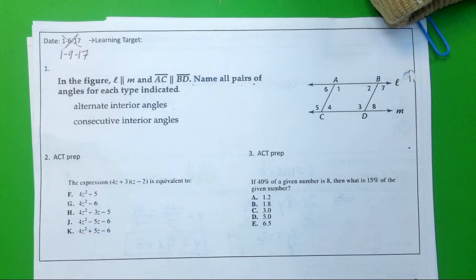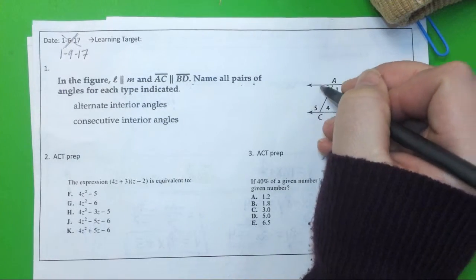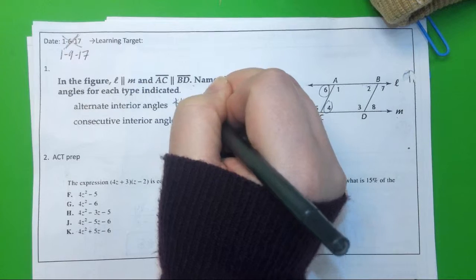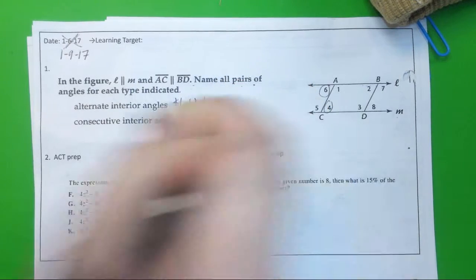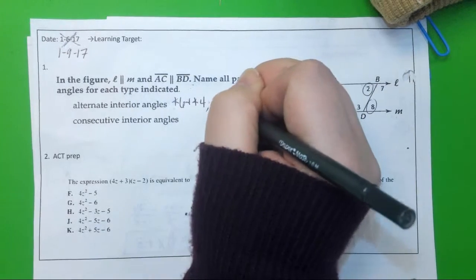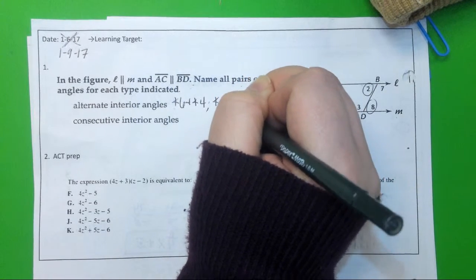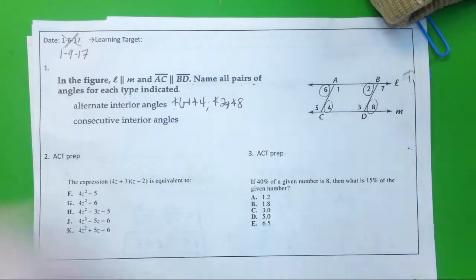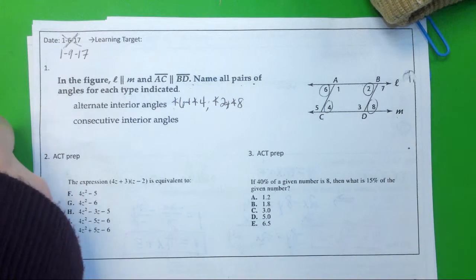So alternate interior, 6 and 4 would be alternate interior. So would 2 and 8. But heck, 1 and 5 look like alternate. Are they interior?